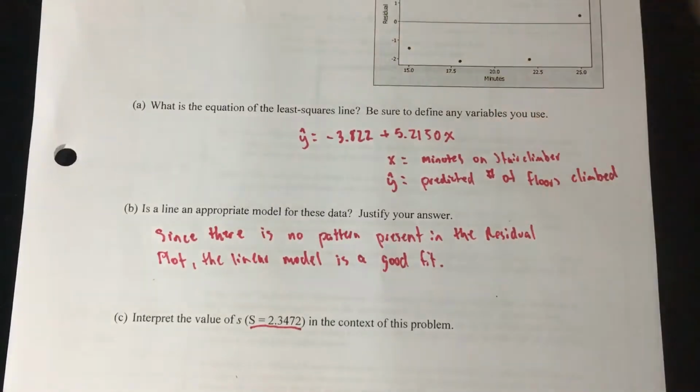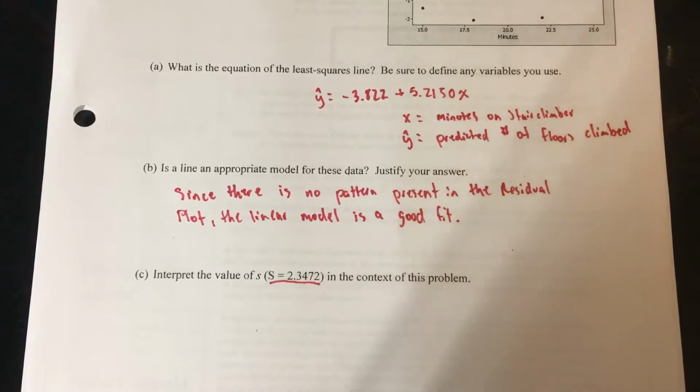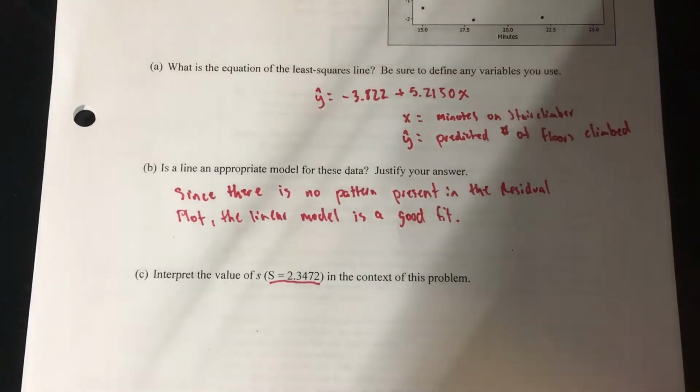so last thing, interpret the S. So this one right here, in the context of this problem. So S, remember, has to do with the predicted values.